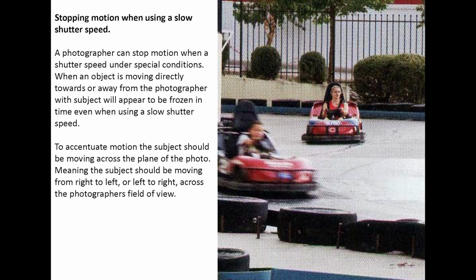I mean, think about when you're driving a car at night and you see these headlights way off in the distance. You really don't know how far they're coming. They just kind of keep coming at you and they don't look like they're moving at all until they get right beside you and then they fly past you, and then it's the same thing with the tail lights. They just kind of keep going behind you and you don't know how far away they are. So as objects come towards you, you can make them look like they're frozen in time with a slow shutter speed, but moving across the plane of the camera from right to left or left to right, that's when motion is really accentuated.